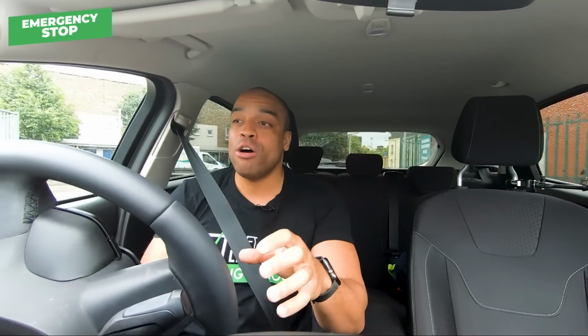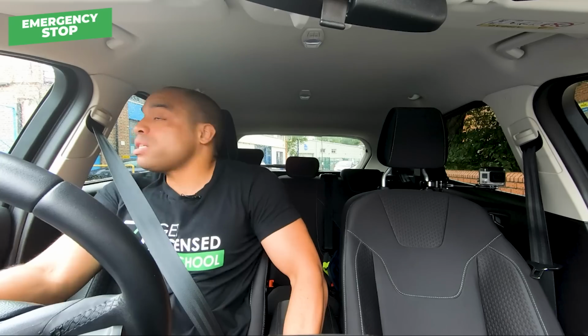So we need to train up our reaction so that if there's a problem in the road, we react by braking. And it's a reaction, it's a reflex. We don't need to think about it, we don't need to do anything except brake. Get the car stopped as quickly as possible. So let's say there's a kid that's just run out in front of me. 3, 2, 1, stop. Secure the car, 6-point check, and drive on again.